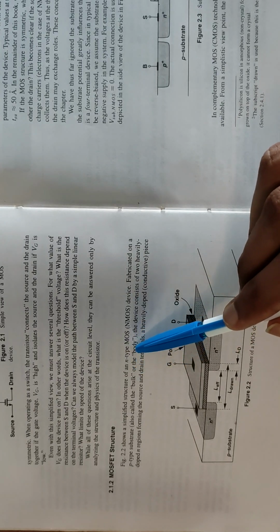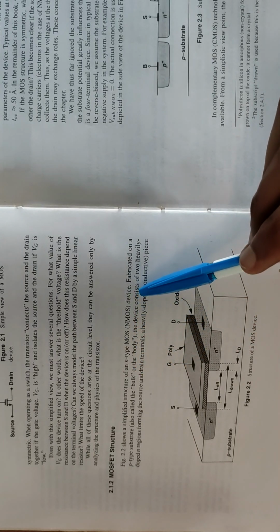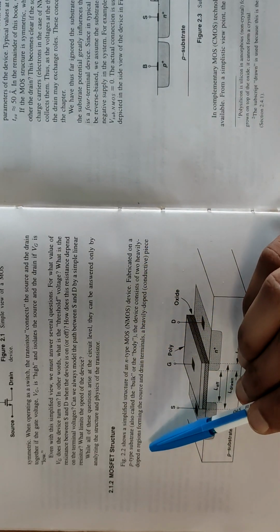The MOSFET structure figure shows a simplified structure of an N-type NMOS device fabricated on a P-type substrate, also called the bulk or the body. The device consists of two heavily doped N regions forming the source and drain terminals. A heavily doped conductive piece.